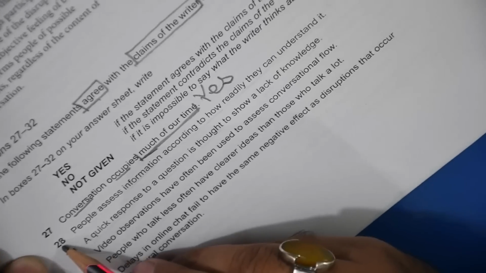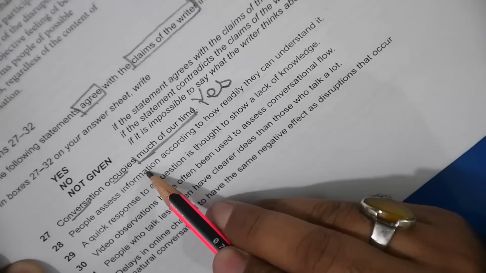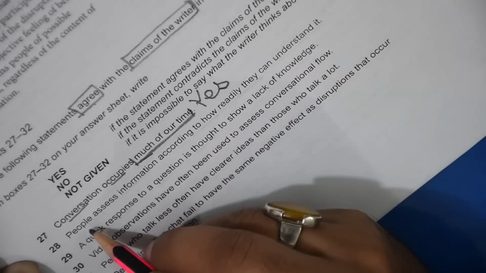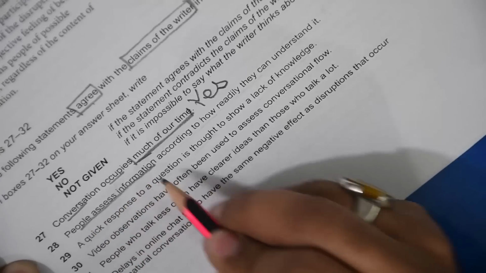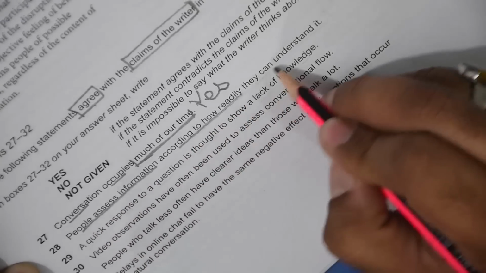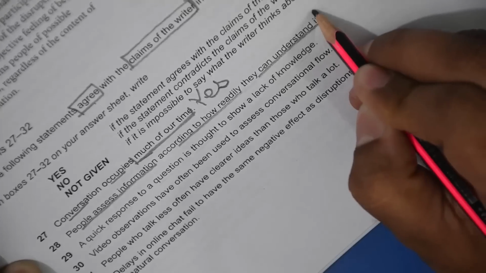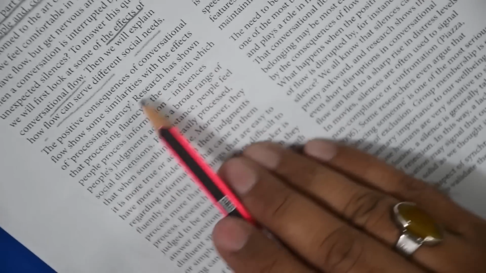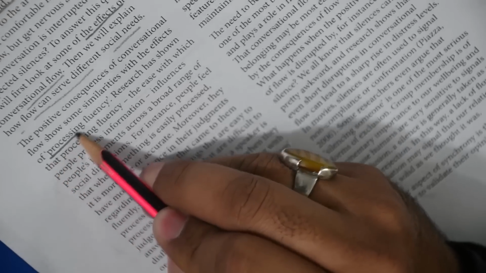Okay, question number 28. People assess information according to how readily they can understand it. So two parts: people assess information according to how readily they can understand it. It means information. Now let's go on. This is where we found the answer of 27. Now we need to just see assess information, consequences, effects, yeah, process, that's right.